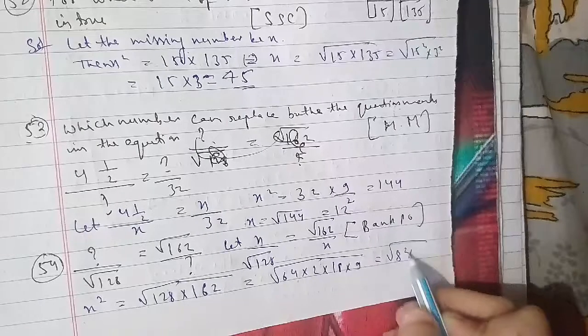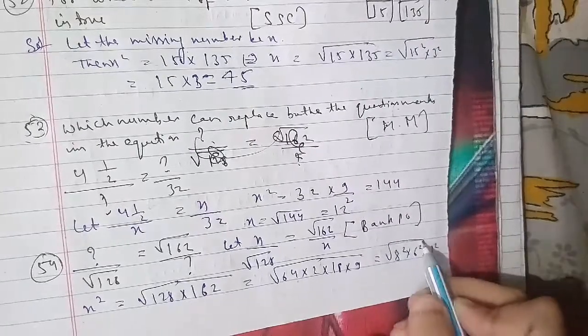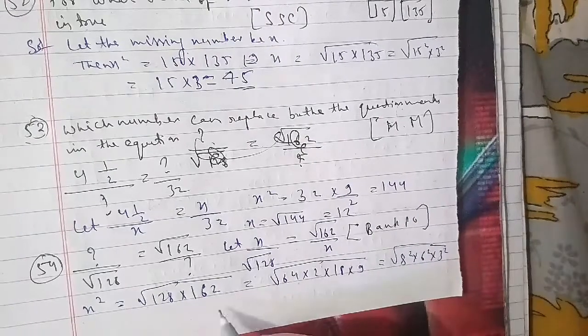So x equals under root 144, that is equals 12, and that will be the right answer for this question as well.